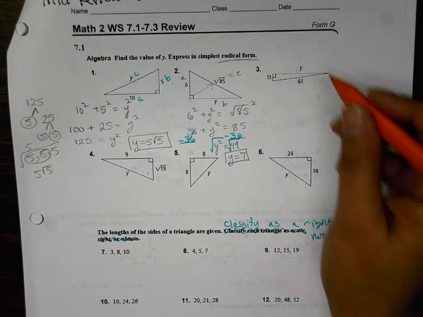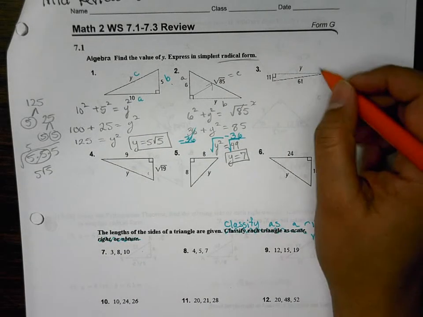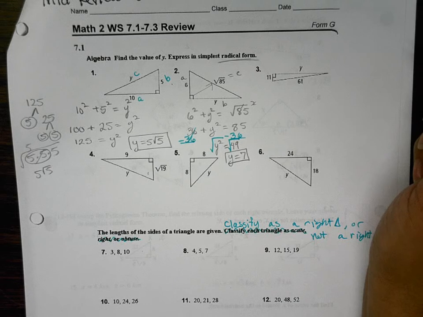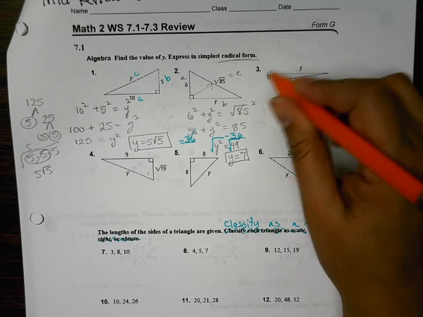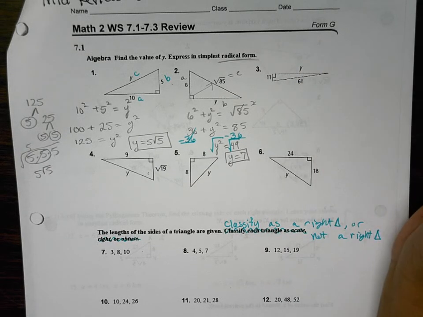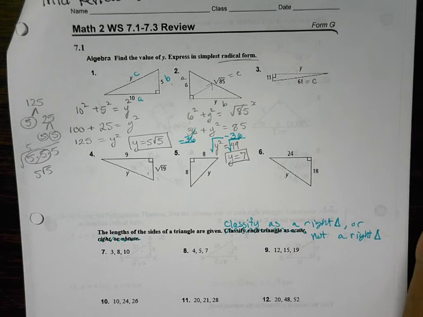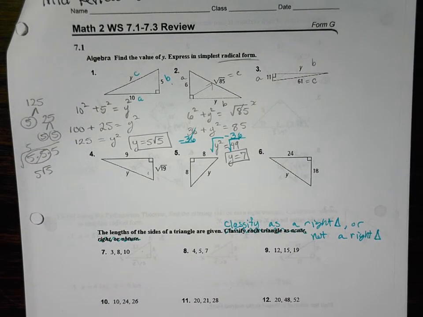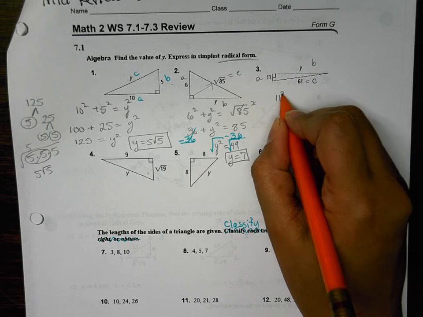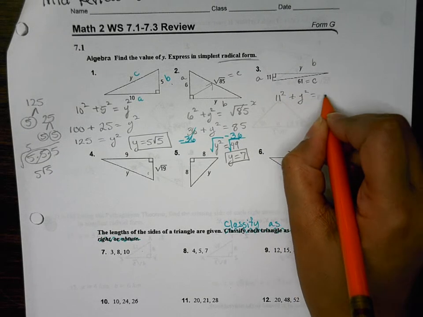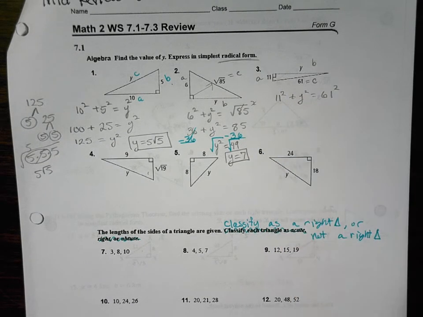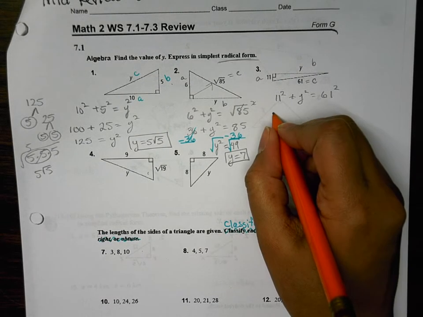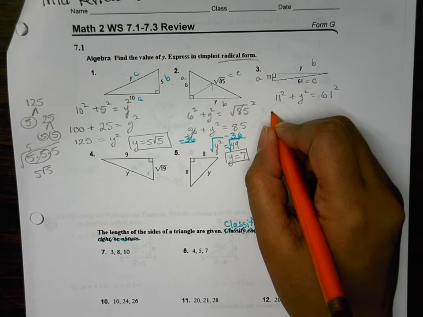All right. I'm going to set up this next one and let you guys finish on your own. Adam, which one is C in this picture? 61. Do you guys all agree with him? Does it matter which one's A and which one's B? No. 11 squared plus Y squared equals 61 squared. What is 11 squared?